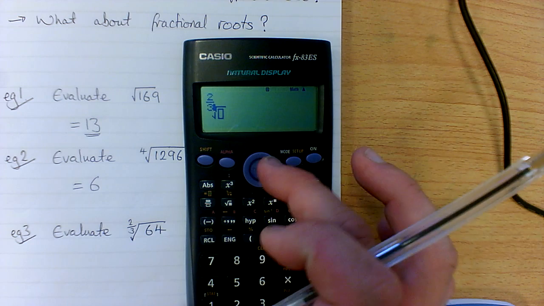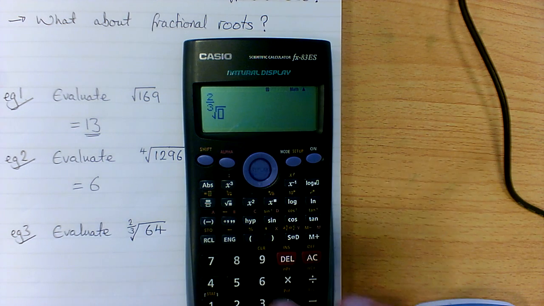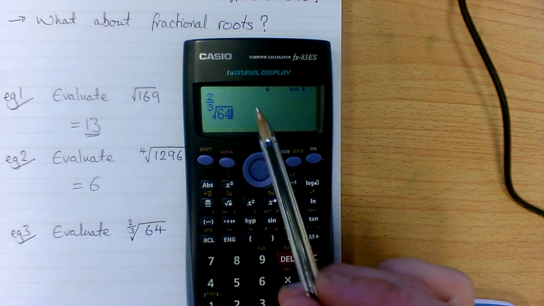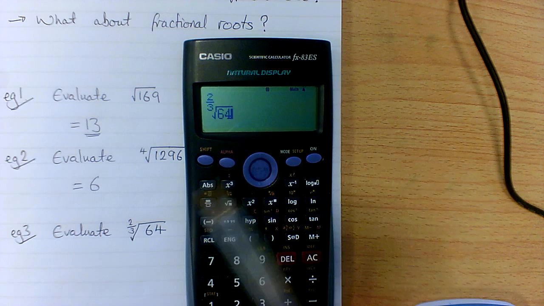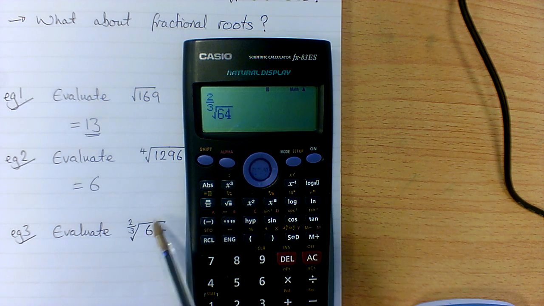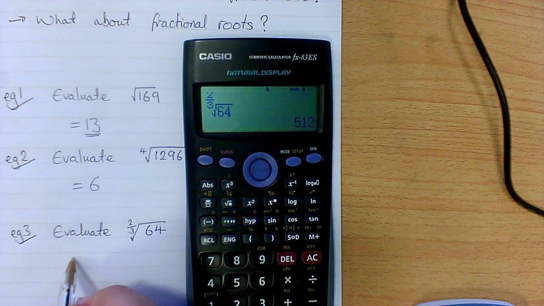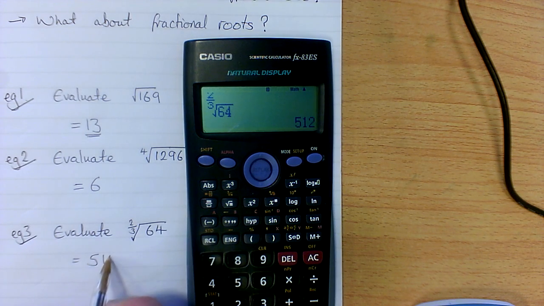2 down to 3 into our box to get 64. Just take care to make sure you write in the numbers in the correct place. What I've got on the screen mirrors exactly what my question says. Press equals and I get my answer, which is 512.